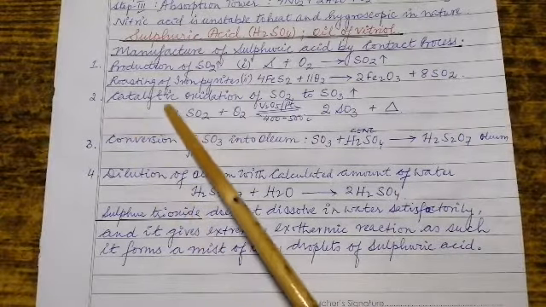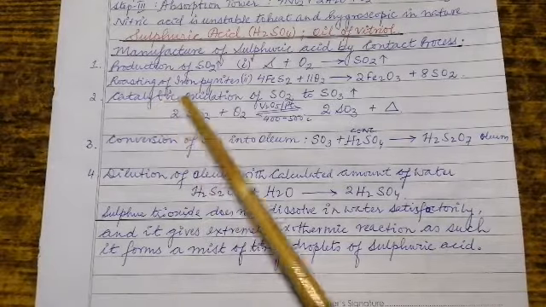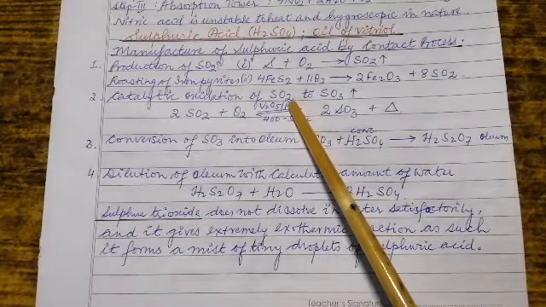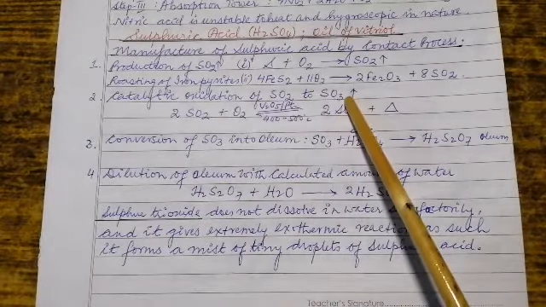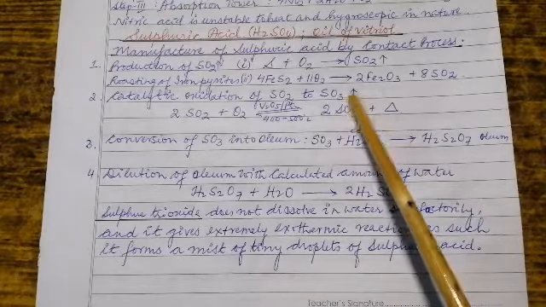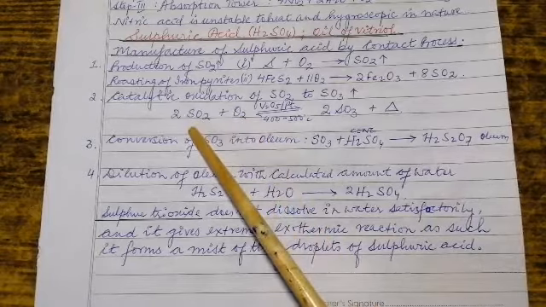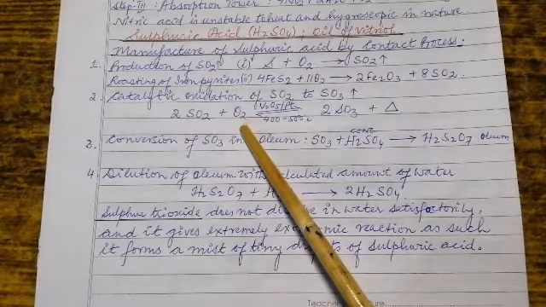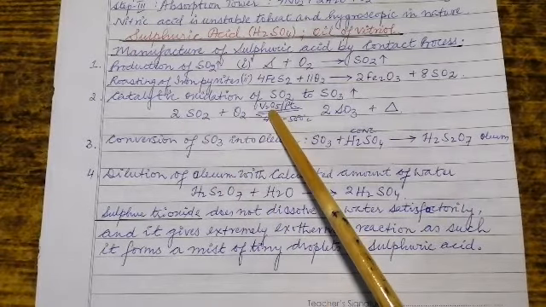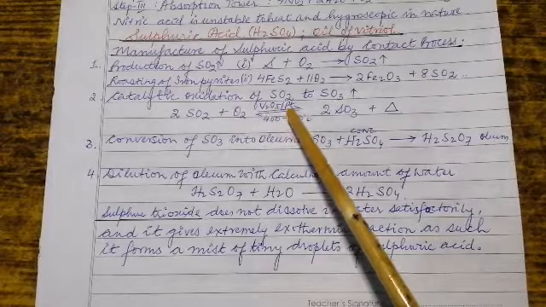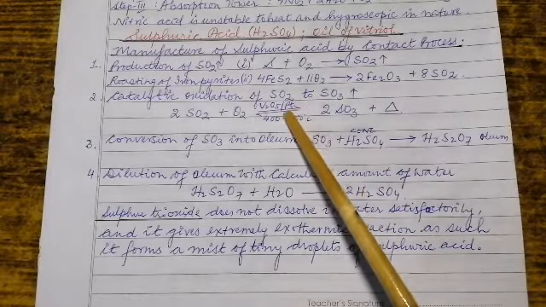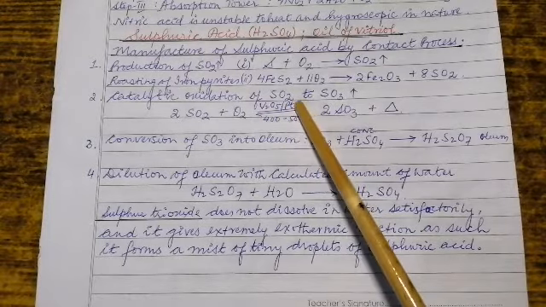Step 2 is catalytic oxidation of sulfur dioxide to sulfur trioxide. Sulfur dioxide reacts with oxygen gas in presence of a catalyst vanadium pentoxide, or you can choose platinum also.